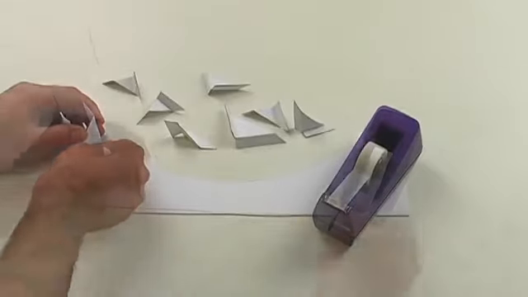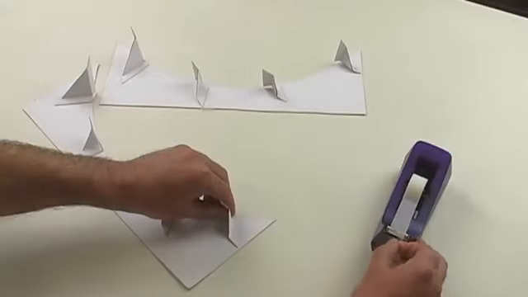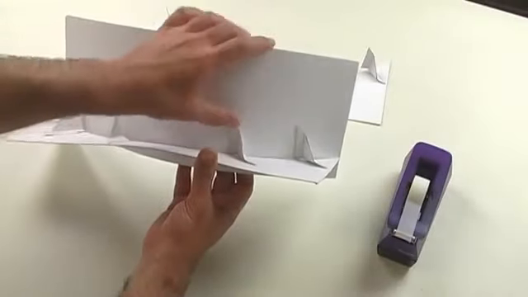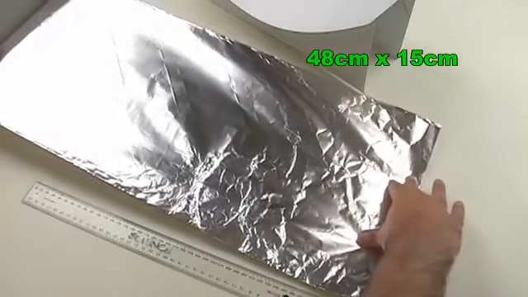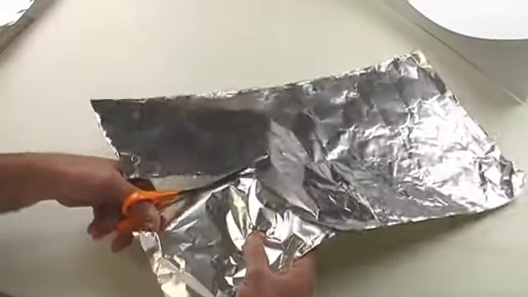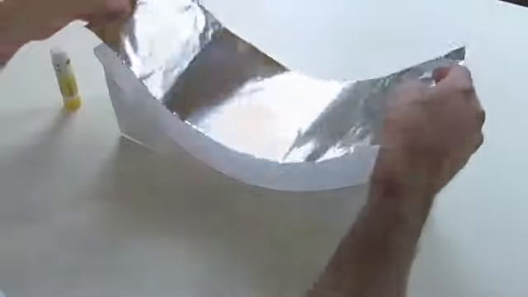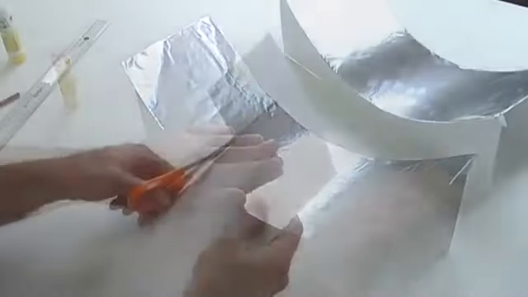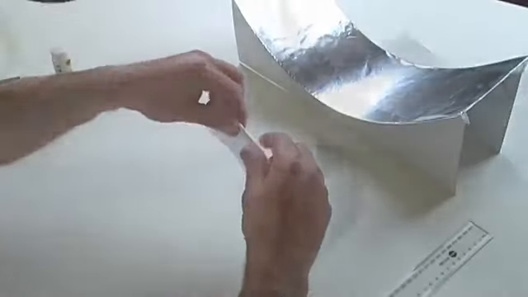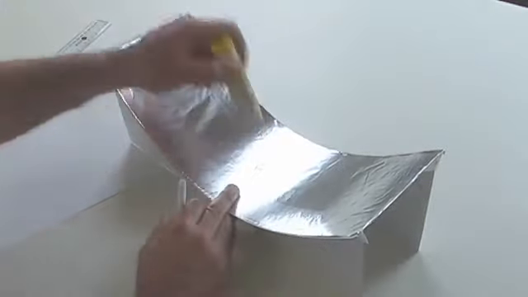Paste or sticky tape 4 struts onto each parabola, and then attach the rectangle. You might find it easier if you get someone's help. Cut out a 48 centimeter by 15 centimeter length of aluminium foil and use glue to stick it onto the card. Finally, place a 10 centimeter long rolled up piece of paper through the hole in a rubber stopper and glue the stopper onto the reflector at its vertex.